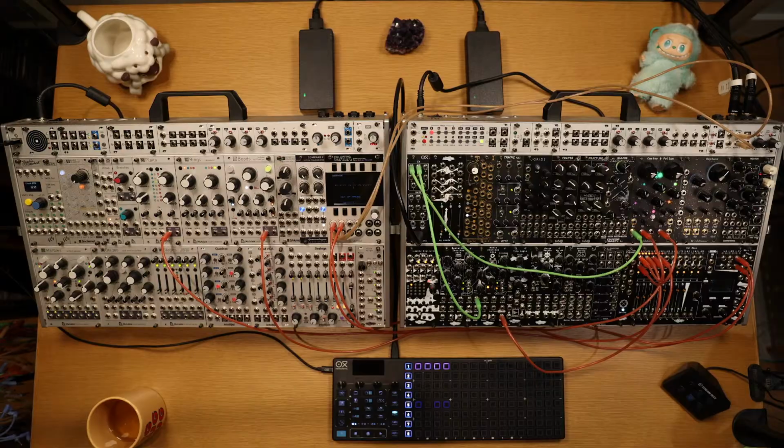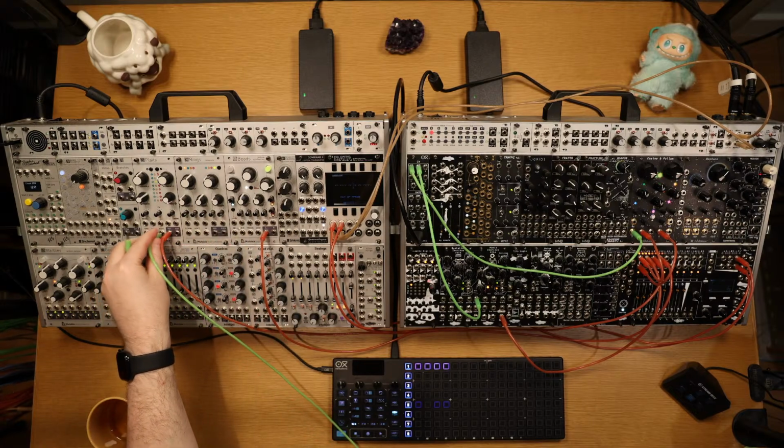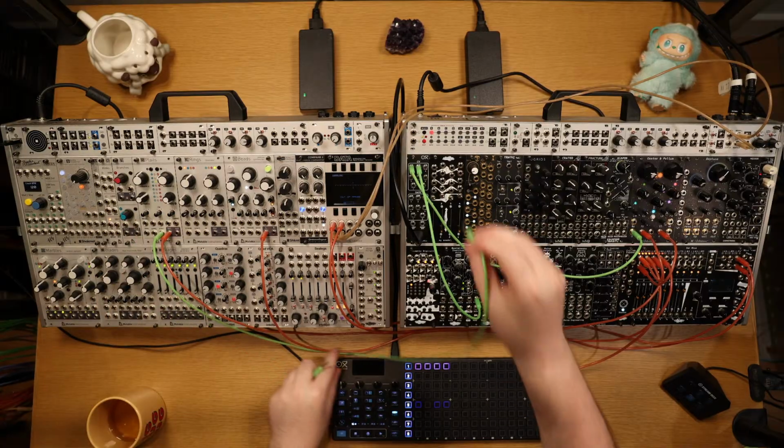Oh, that is a short cable. Someone has put their cables in the wrong place. No, that's still short. I want a longer one. Just futzing with the cables off screen, don't mind me. Volt per octave, 3.